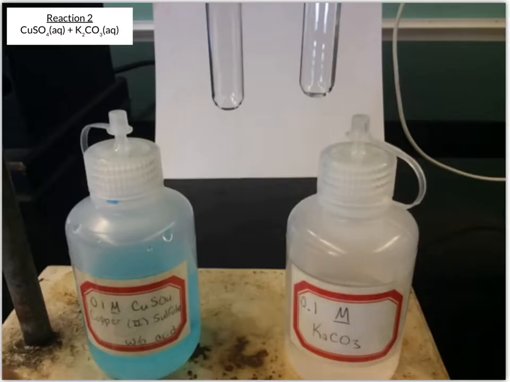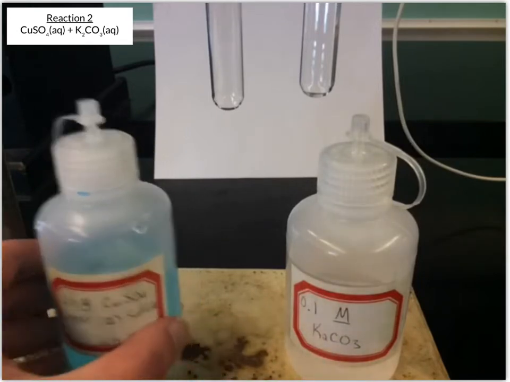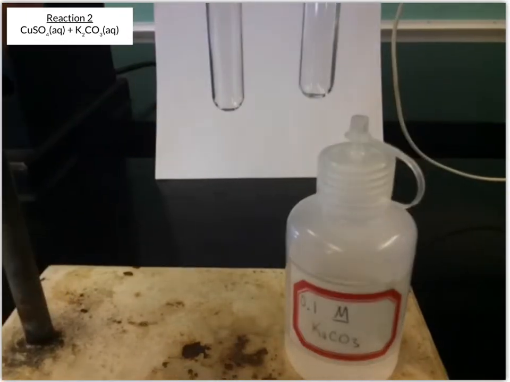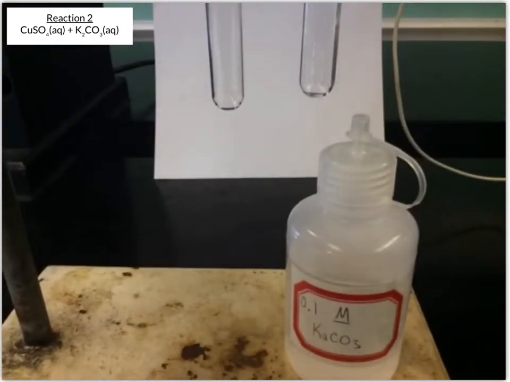For the second reaction, we're going to take copper 2 sulfate and combine it with potassium carbonate and see what happens. So first, I'll do about 1 milliliter of each of these solutions in the test tubes.